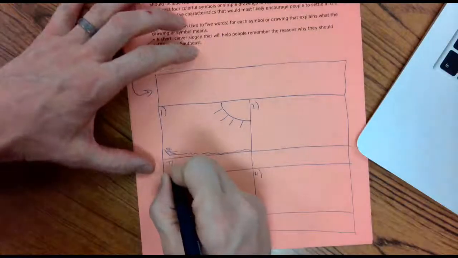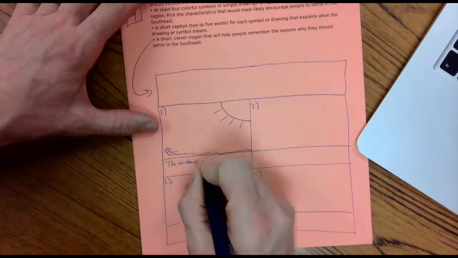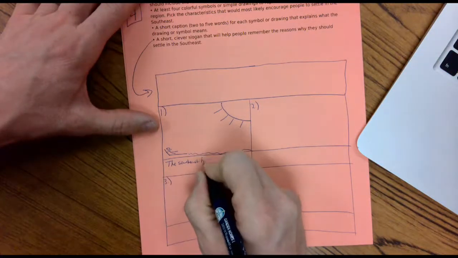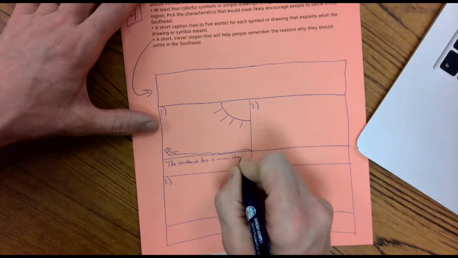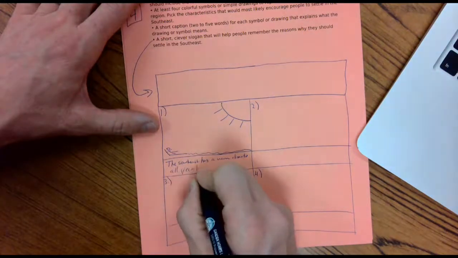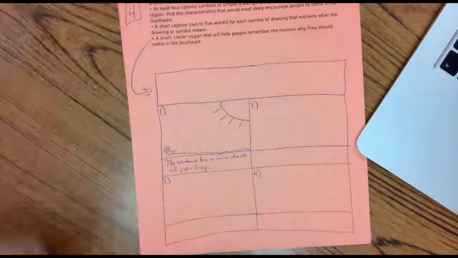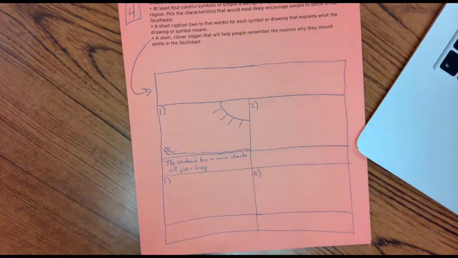And now I'm going to explain it. The Southeast has a warm climate all year long. If you want to be really mean, you can say old people like to go there. Don't say old people like Mr. Bauer. Older people than Mr. Bauer like to go there.